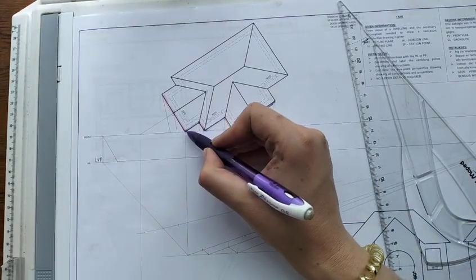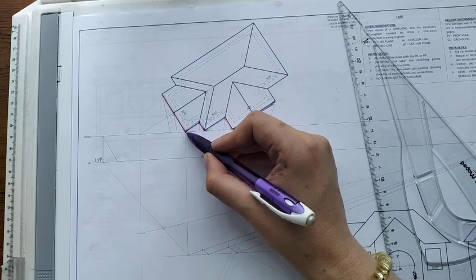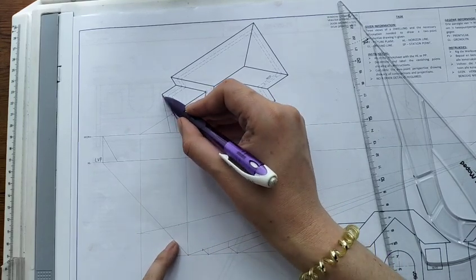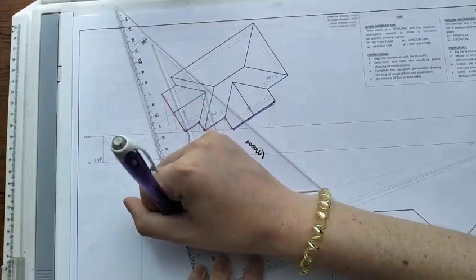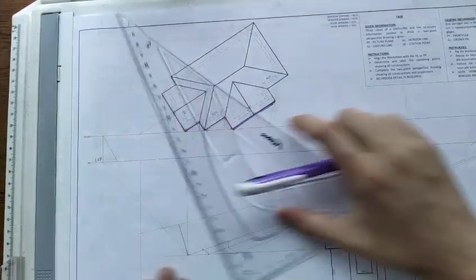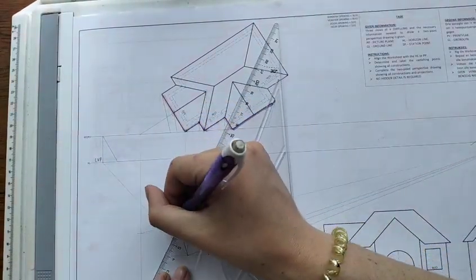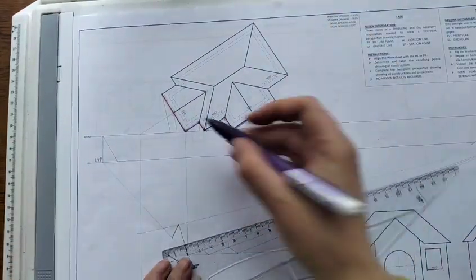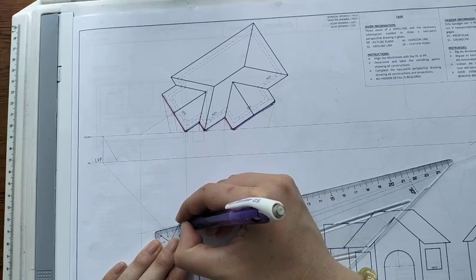Okay, so from here, this line is actually that one. So from this point, it's going up, and then it's going down to that side. So I can go and connect that. And then the same on this side. Okay, and this part is already done, so I can also just go and draw that part.